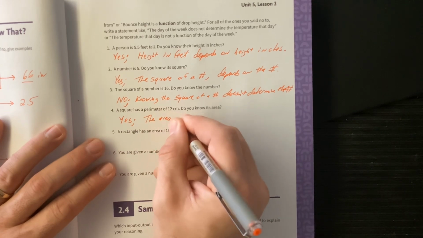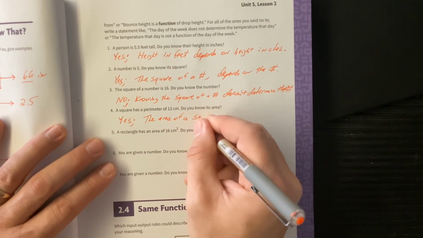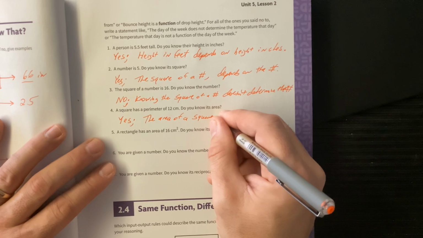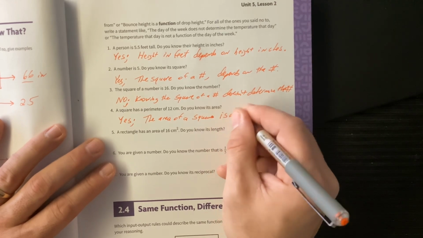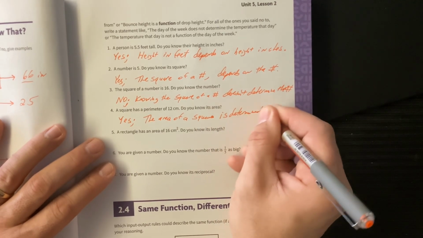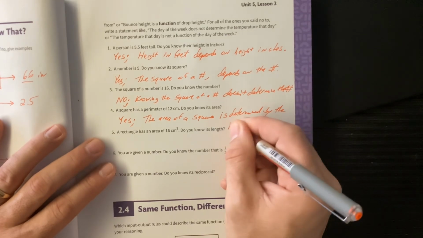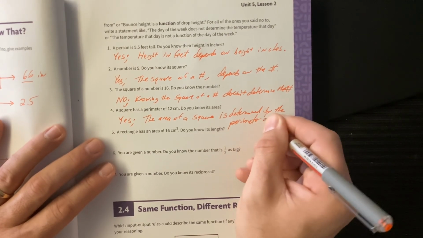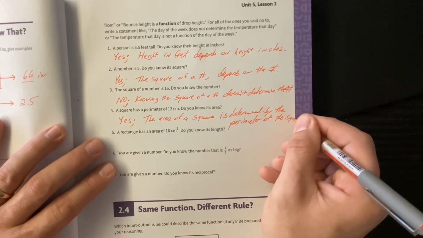The area of a square is determined by the perimeter of the square.